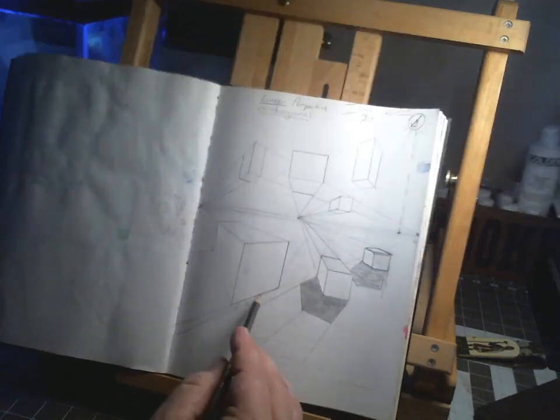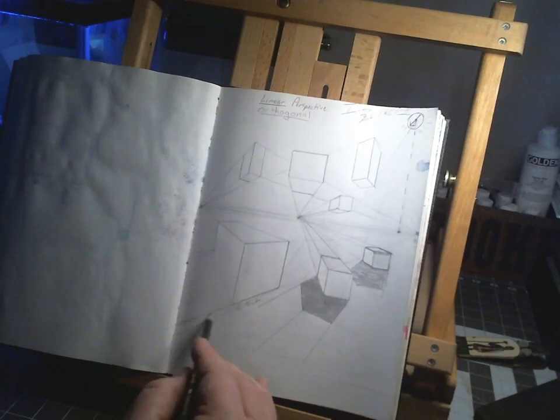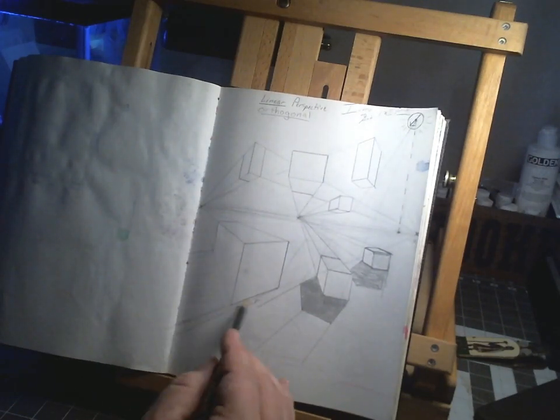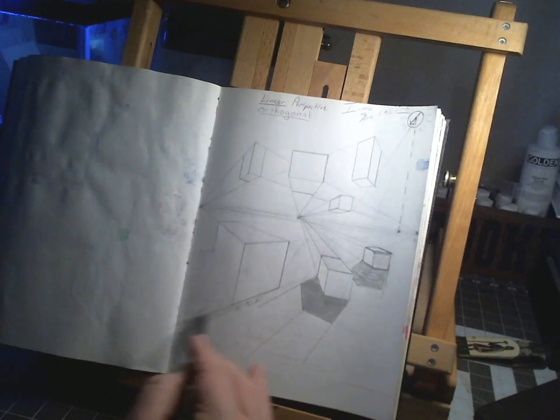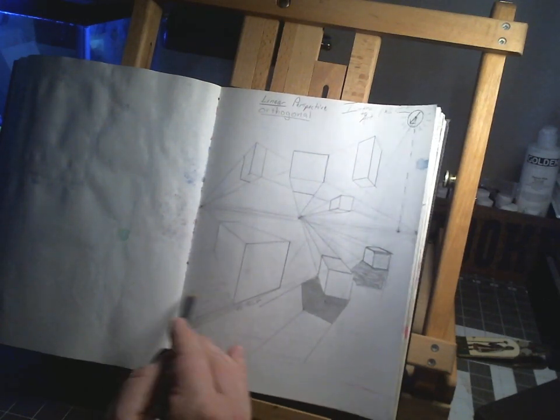So you can see that there's a thin triangle of shadow that's going to be slightly lighter than this humdinger here, which is going to be pretty dark.